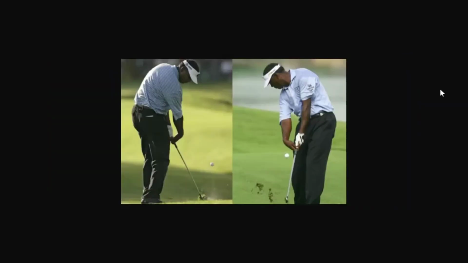And this is the last image I'm going to share with you. And this is Vijay Singh in his late downswing. And he has this very idiosyncratic phenomenon where his trail palm, you can see, loses contact with his lead hand and also with the club handle. And it starts before impact and continues through impact.